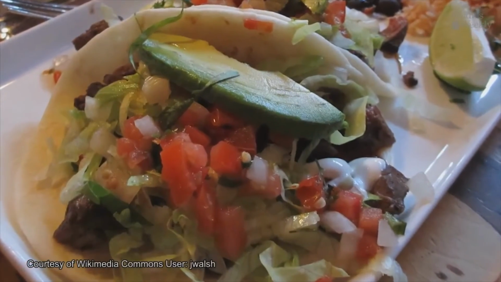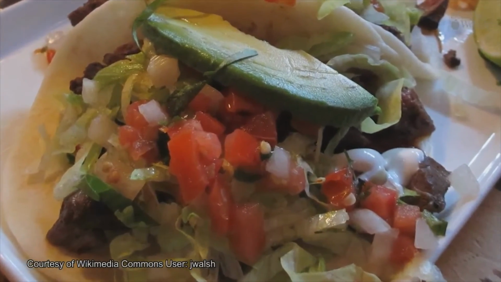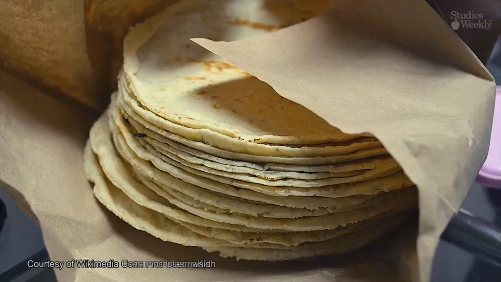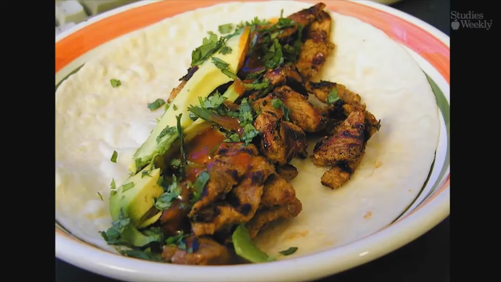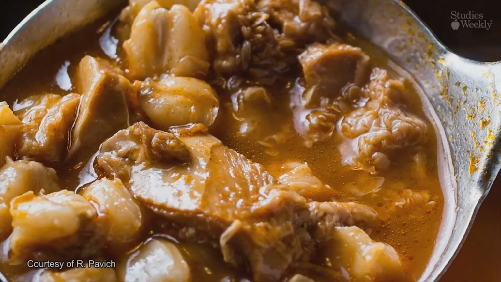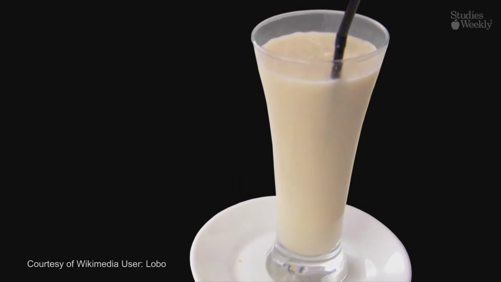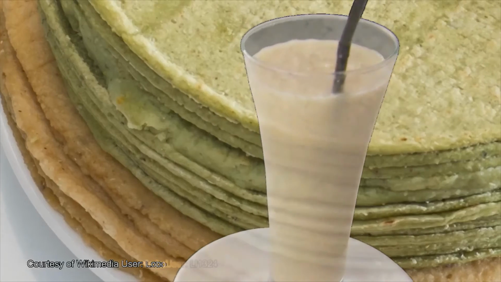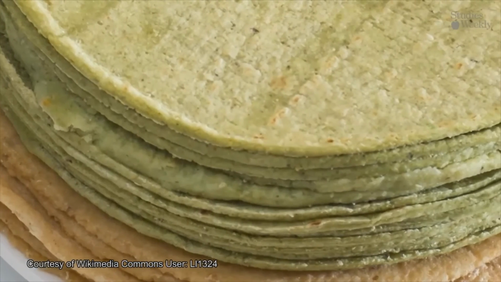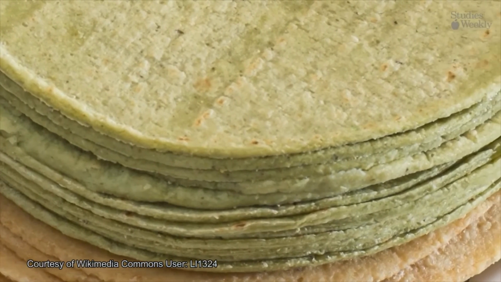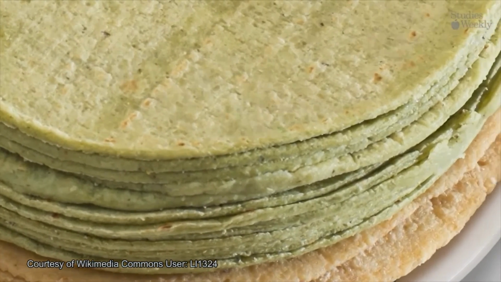One thing most people think of when they think of Mexico is the delicious food. Tortillas, salsa, carne asada, mole, menudo, horchata, and many other wonderful foods all come from Mexico. Texas is known for its Tex-Mex cuisine, a fusion of Texas and Mexican food.